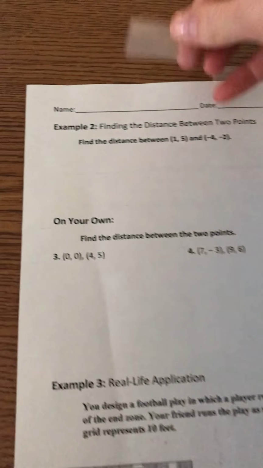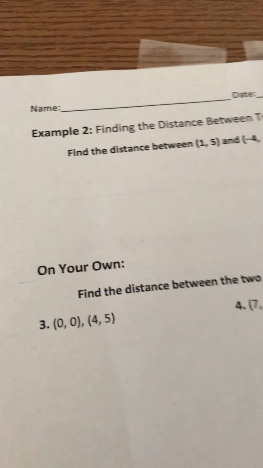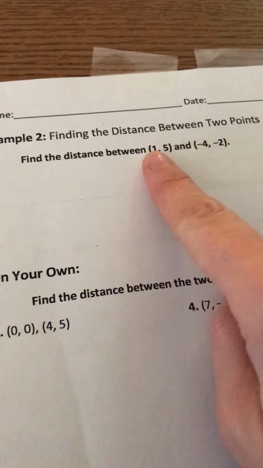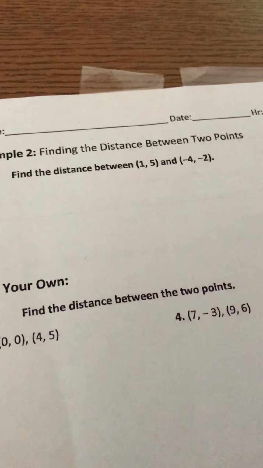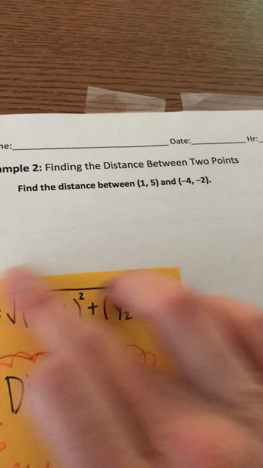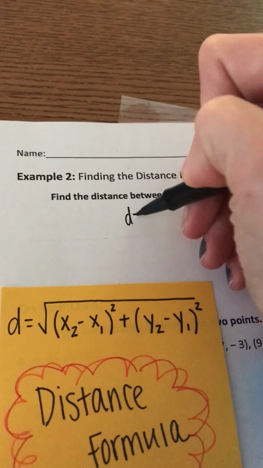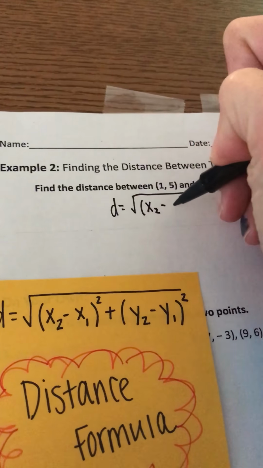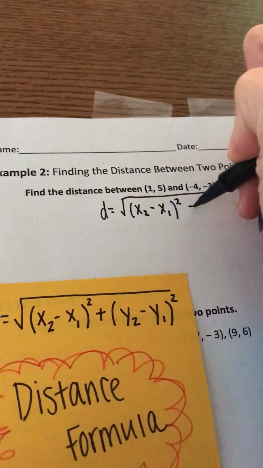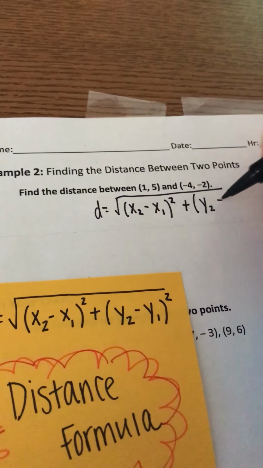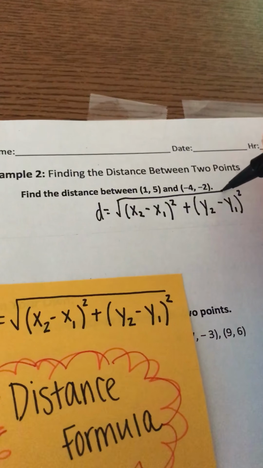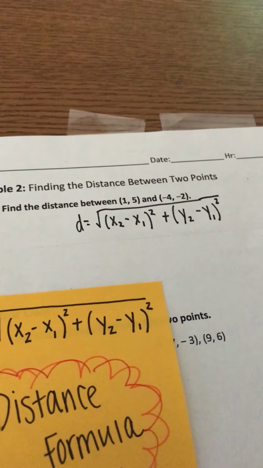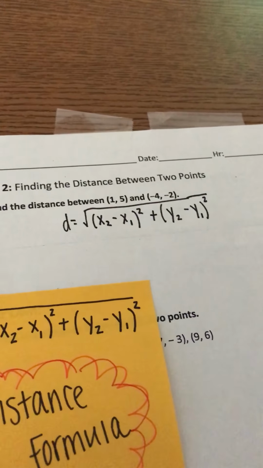Now we're going to flip over our paper and we're going to do an example. Let me tape this down so it doesn't keep moving on me. Okay. Now we're going to find the distance between these 2 points, (1, 5) and (-4, -2). And I'm going to start out with that distance formula. So, distance between 2 points is the square root of x2 minus x1 squared plus y2 minus y1 squared. And this formula will be up in the front. If it's scary to you, please do not worry.